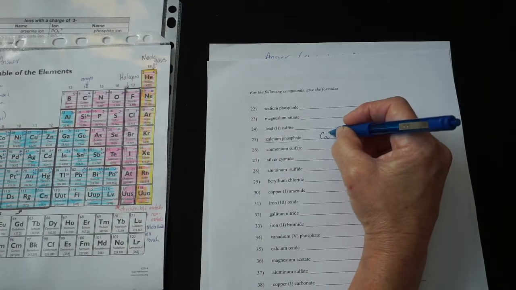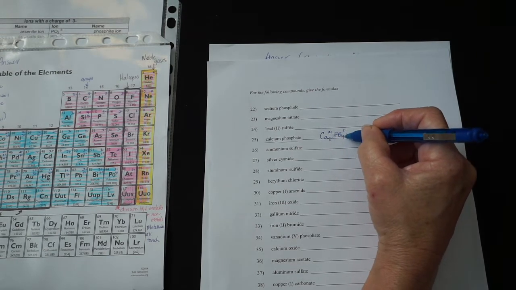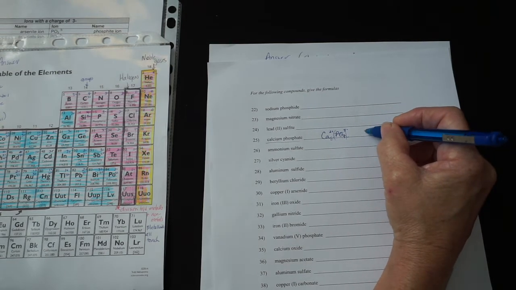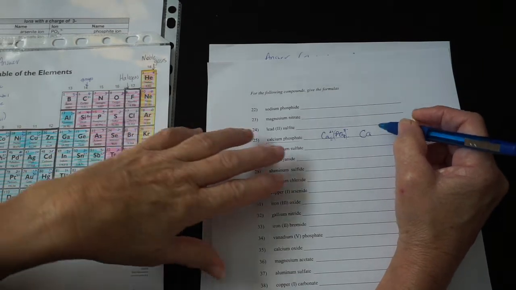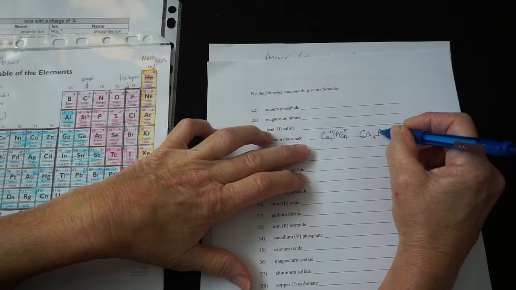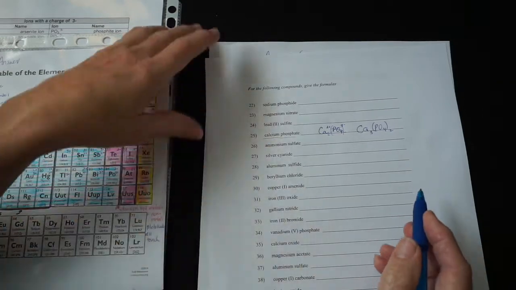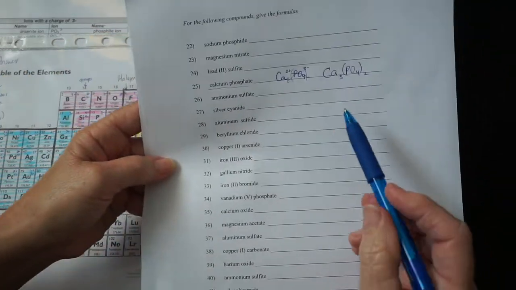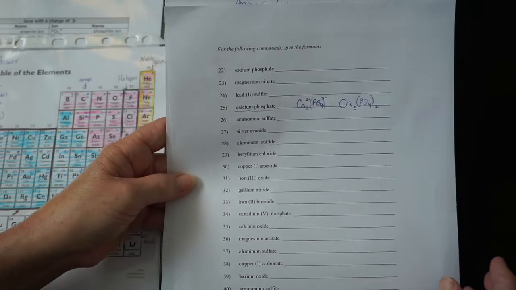So I'm going to write a 2 positive, and this is where the crossover rule comes into play. You have to bracket that so it becomes Ca3(PO4)2. Okay, that was a pretty busy one. So there's the formula for calcium phosphate.